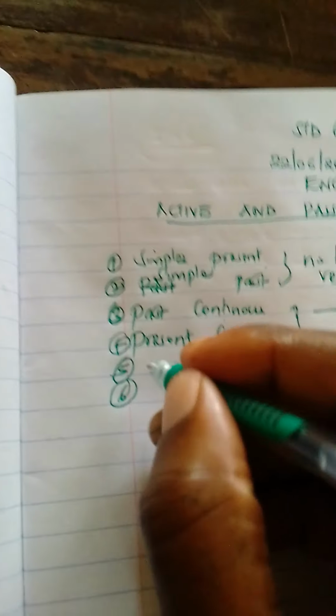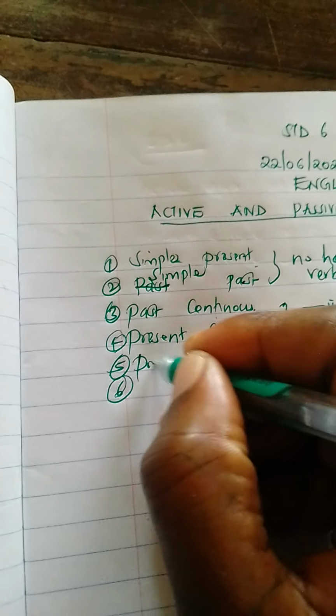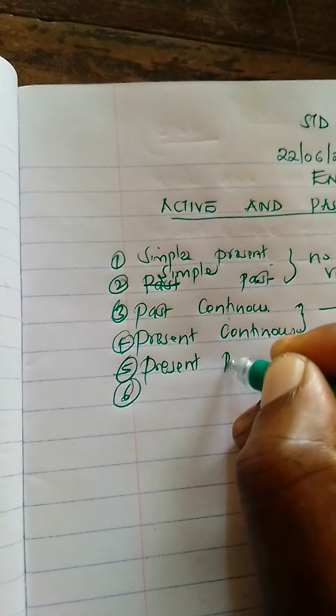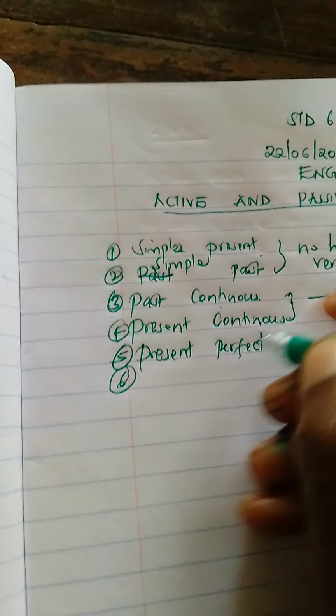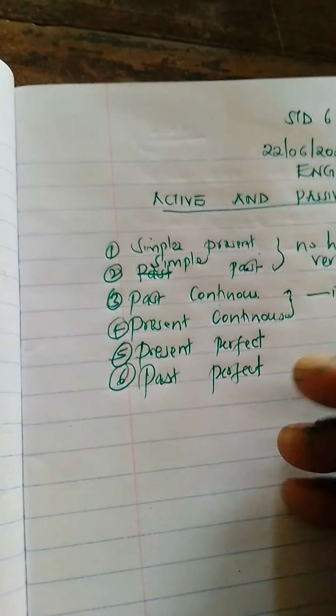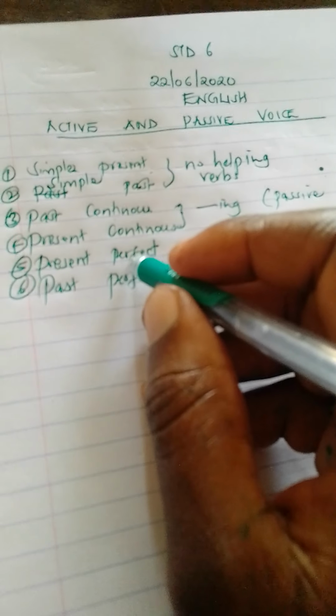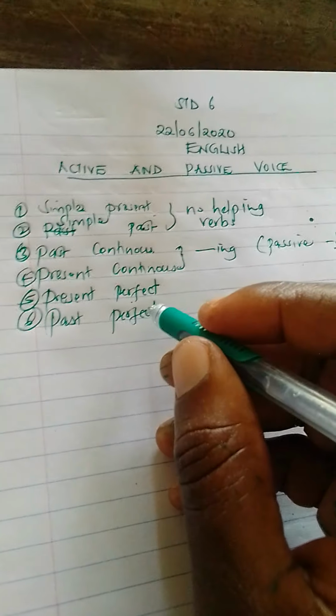Today I want to take you through the last part, which is the present perfect tense sentence and the past perfect sentence. I know you are not able to remember the perfects, but I can still take you through very fast.